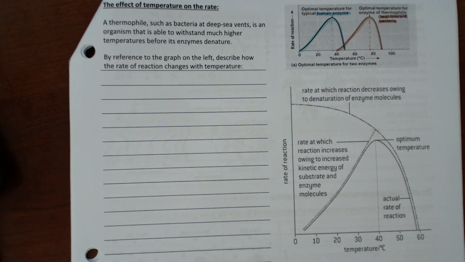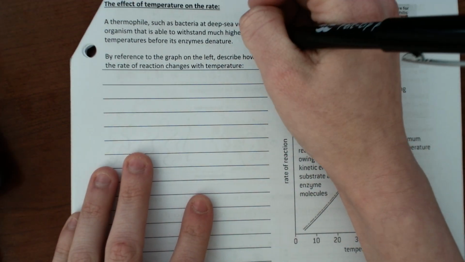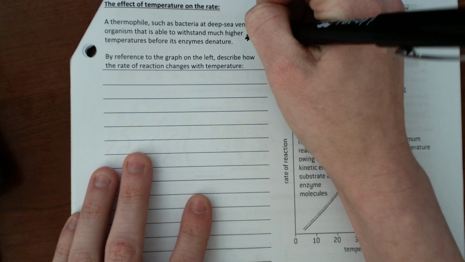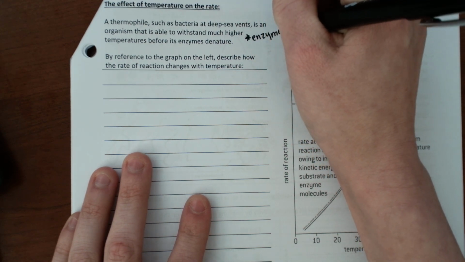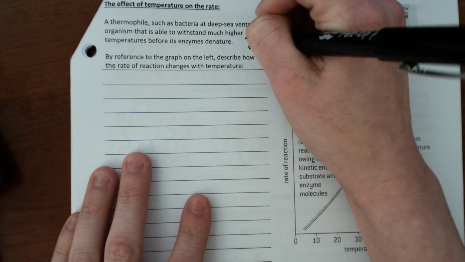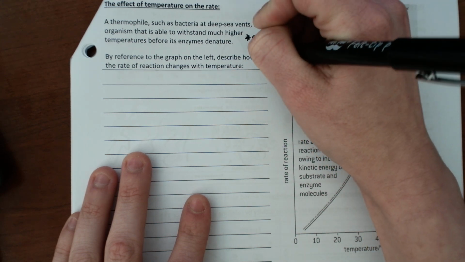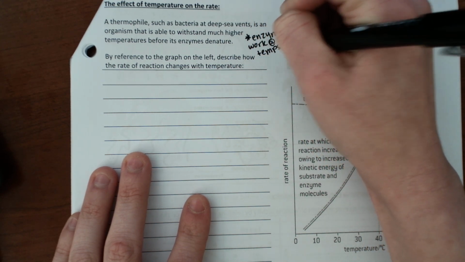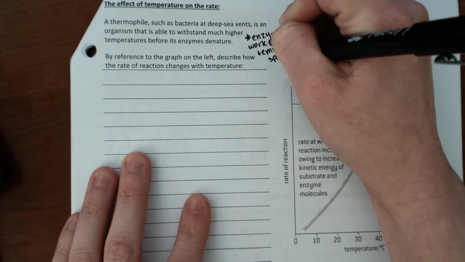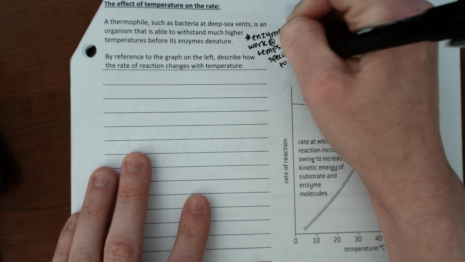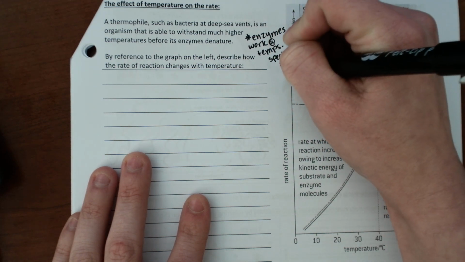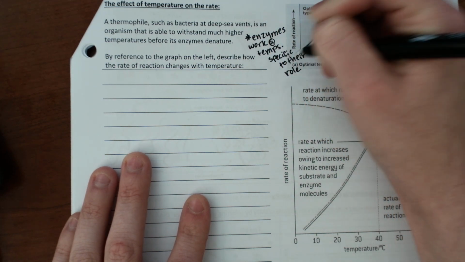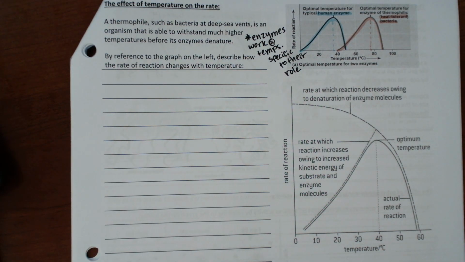And the whole point of this little top section, I guess we'll write it in black, is just enzymes work at temps specific to their role, whether it be in the body or in different places on Earth.